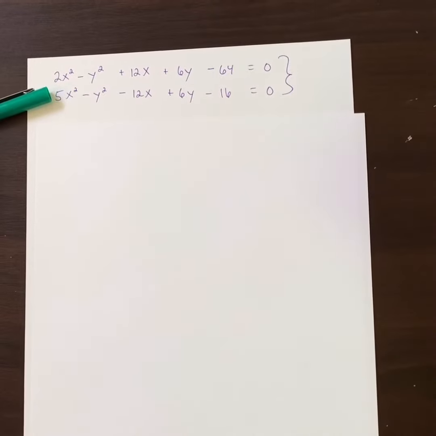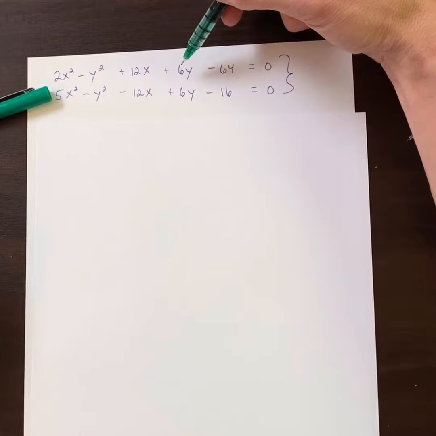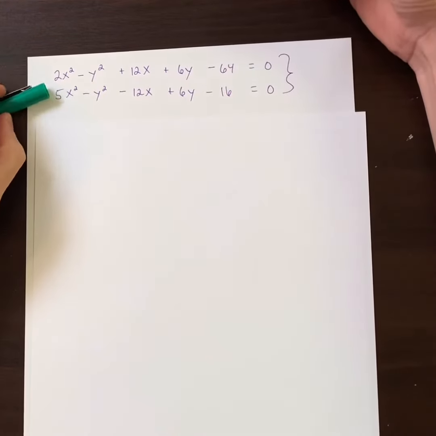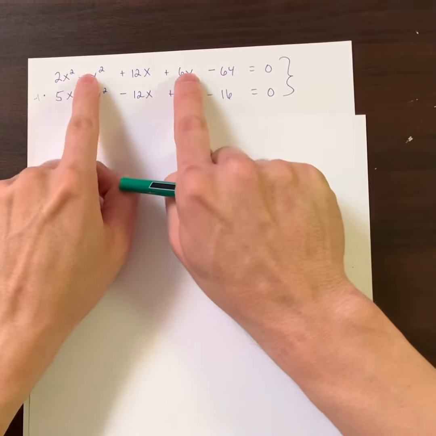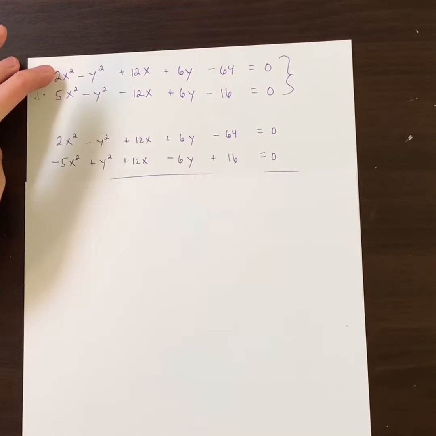So here's the original system of equations. I notice one thing. The y's match perfectly. So that means if I multiply the bottom equation by a -1, these will eliminate with these. So check it out, okay?